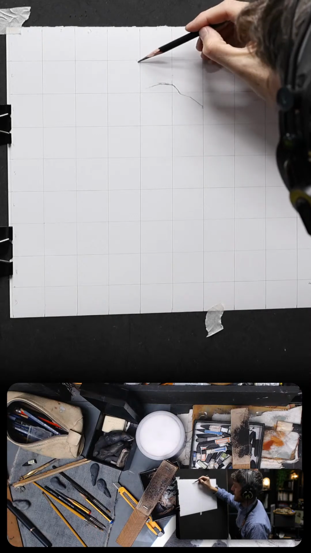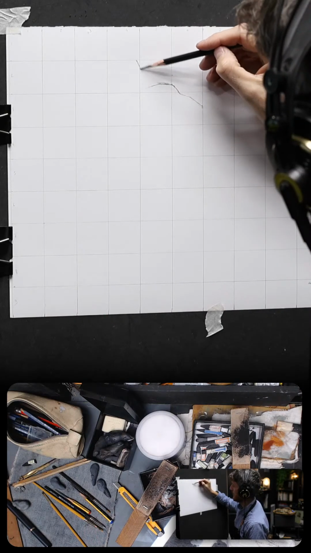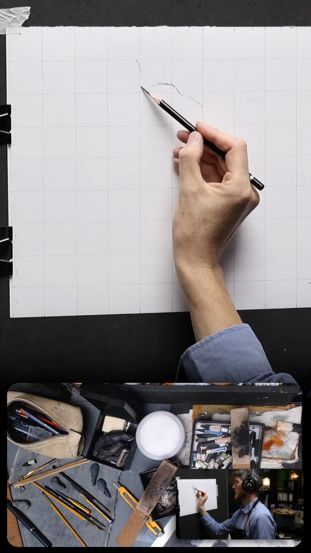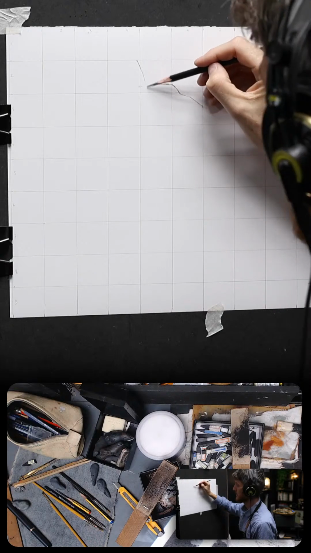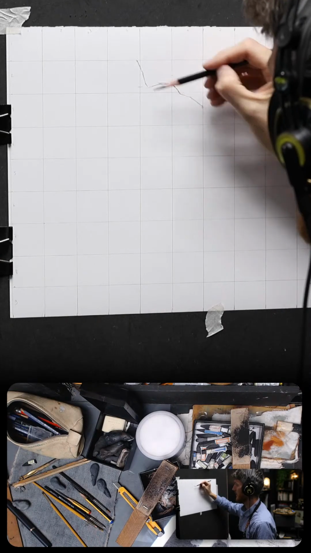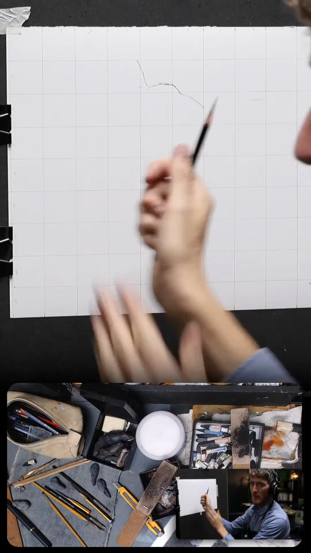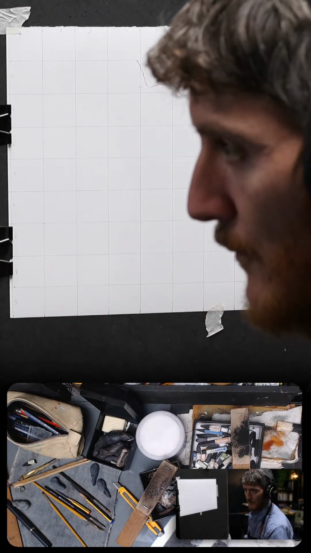Chop, chop, chop, chop. And the more little segments you chop off, the clearer your drawing will be.